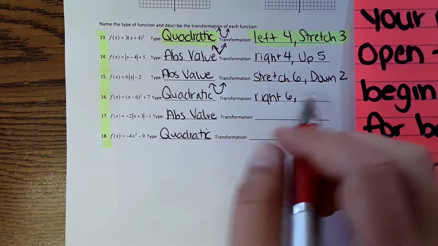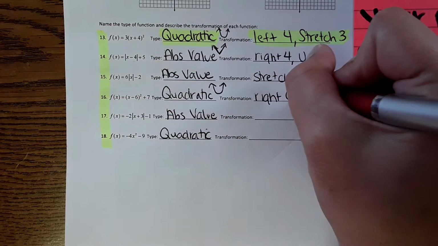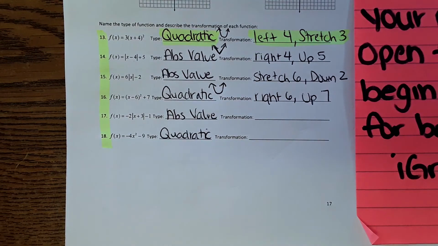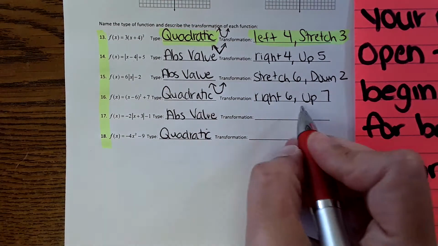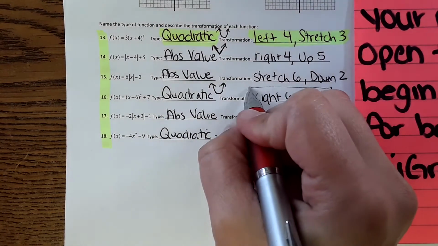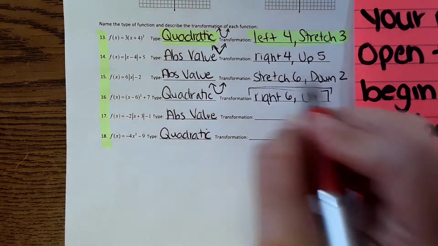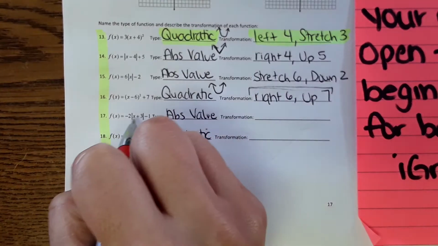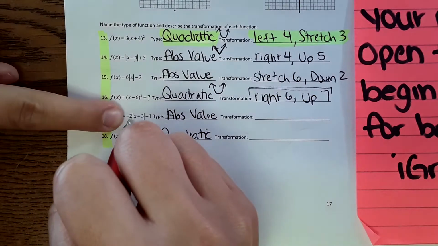Weird. Okay. To the right 6, and then +7 means up 7. And we'll get to graphing this in a second, but just the rules help us get started. So this is where we would graph our original point for the quadratic. And then absolute value here. We have a lot going on in this one.